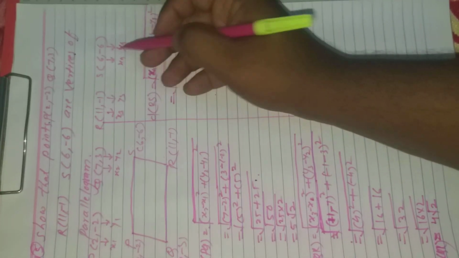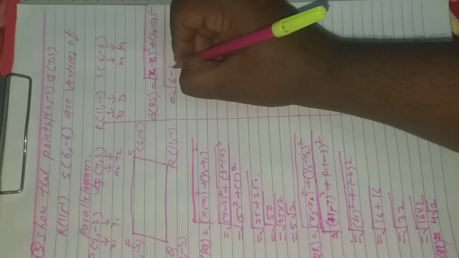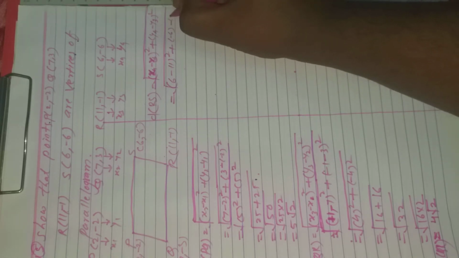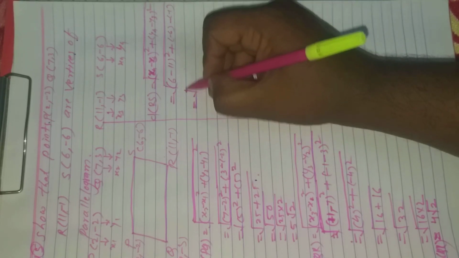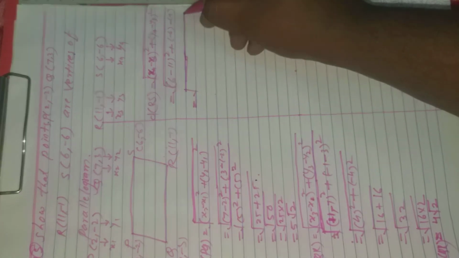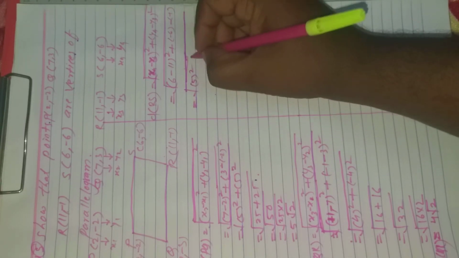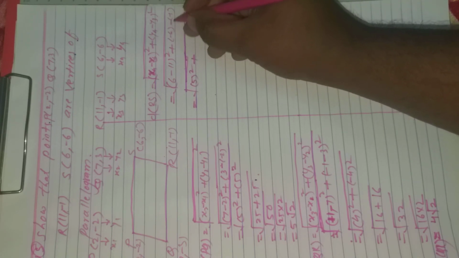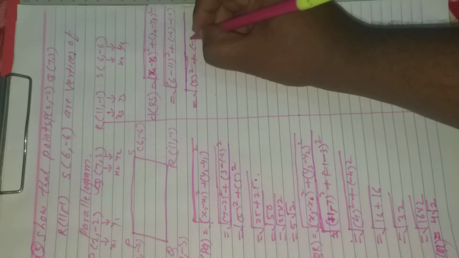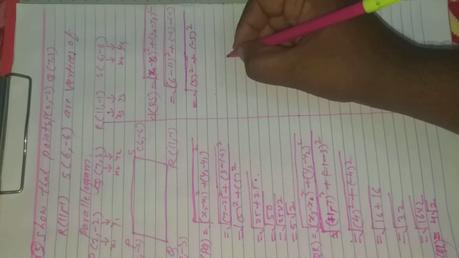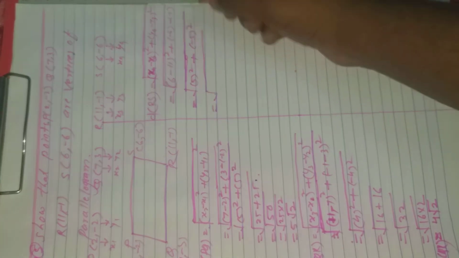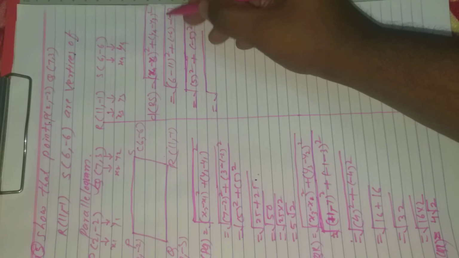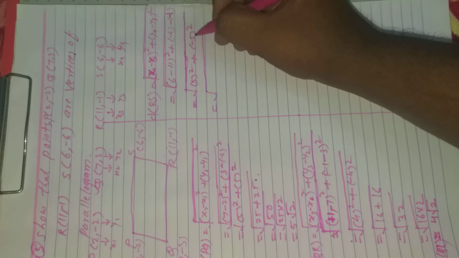Then what is x4? x4 is 6 minus 11 square plus (minus 6 minus (-1)) square. So 6 minus 11 becomes minus 5 square, plus minus 6 plus 1 becomes minus 5 square.